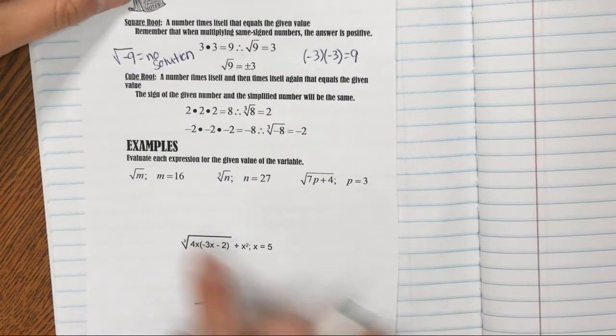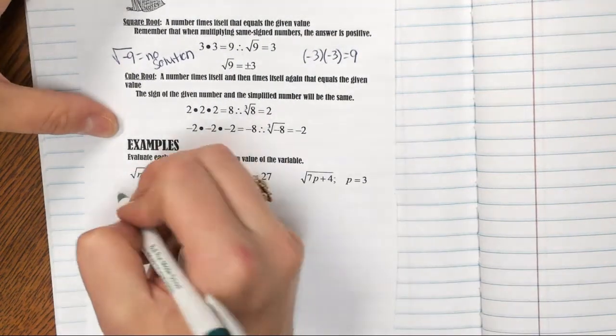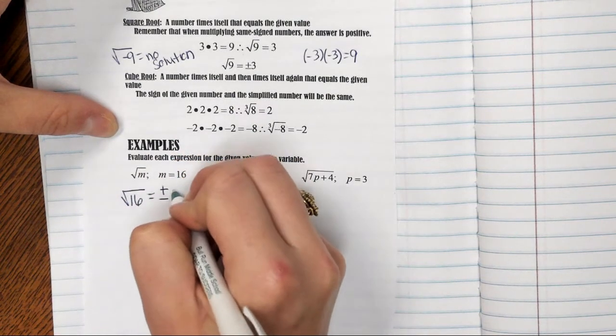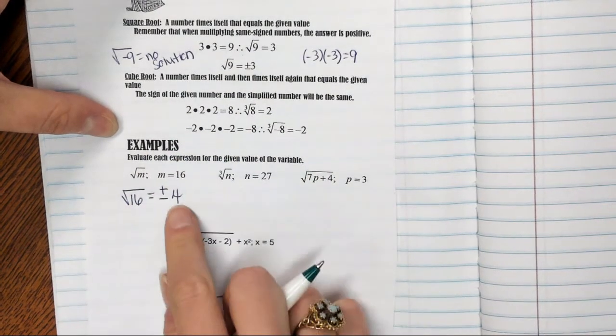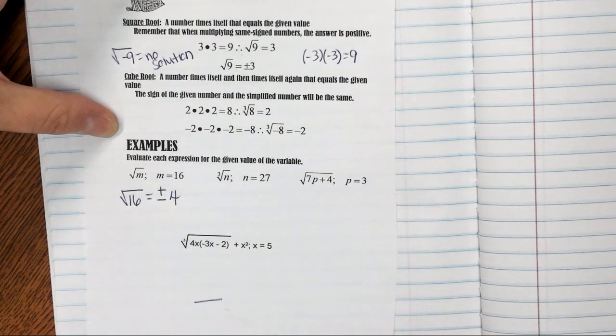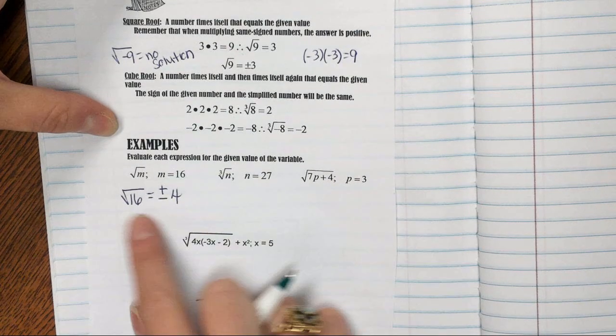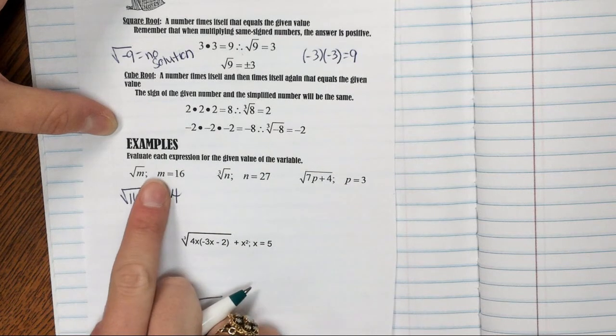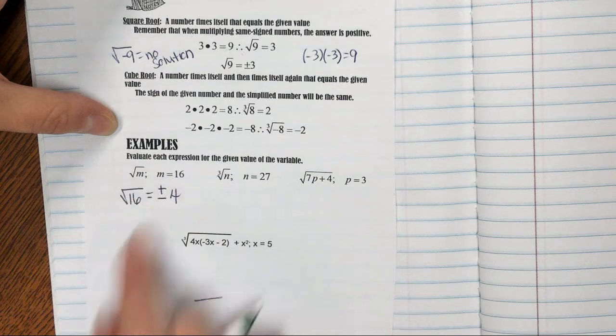So the square root of m when m is 16, this would be the square root of 16, and that's going to be plus or minus 4. Remember, 4 times 4 is 16, but negative 4 times negative 4 is also 16, so you want to make sure you include both of your answers there. If you have a multiple choice question like this on a test or an SOL, you would default to the positive answer and just put 4. But since it's a free response, you want both.